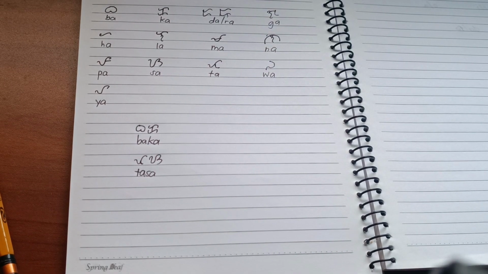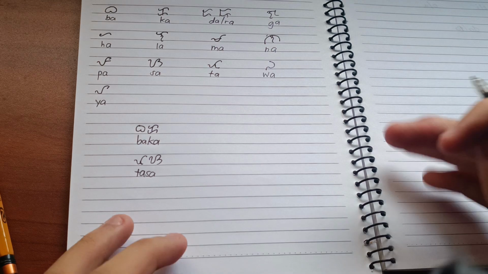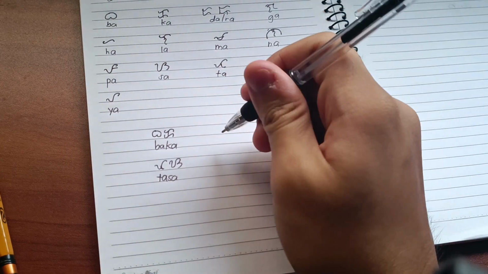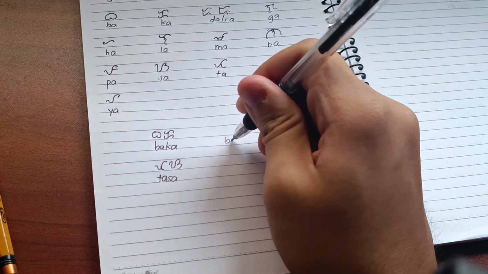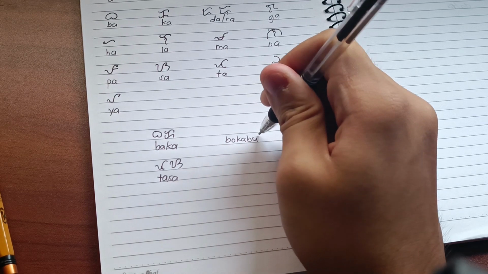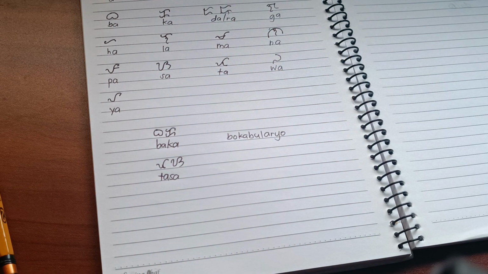But how can we add an example if we want to use the letter O or U? For example, if we want to spell out in Baybayin this word, vocabulario, or vocabulary, how do we spell this?